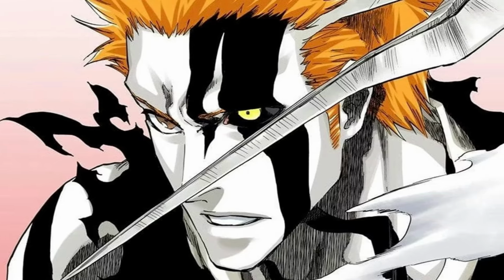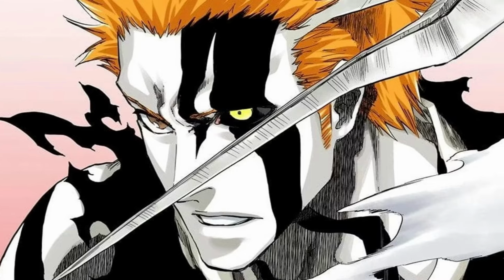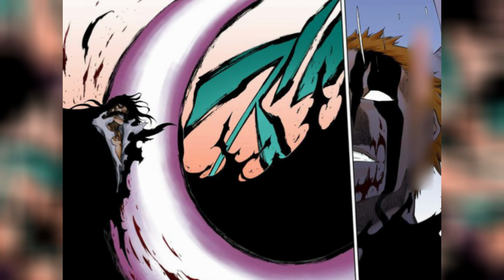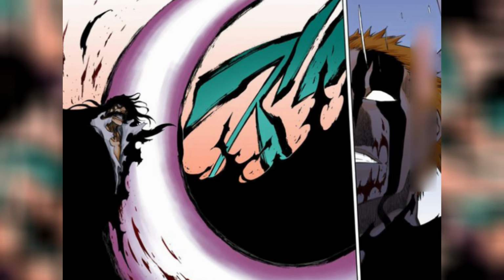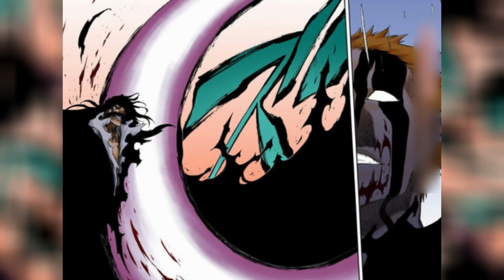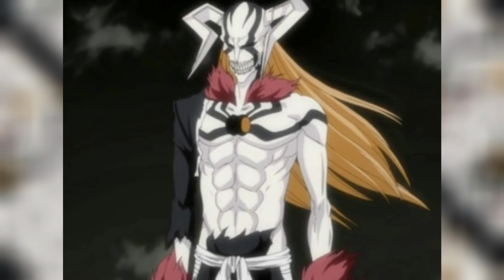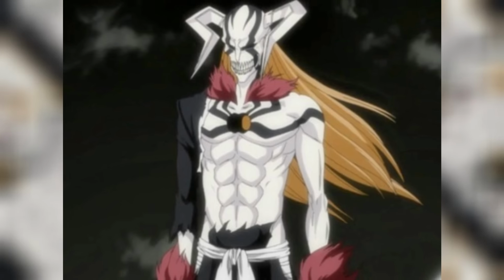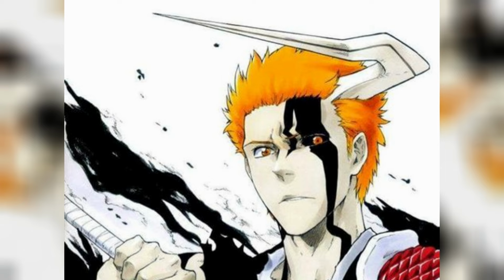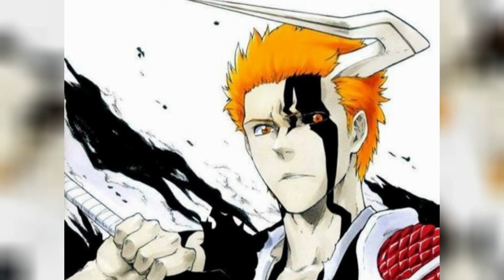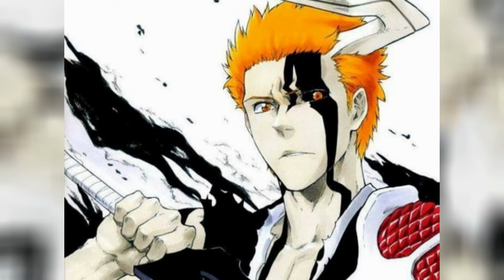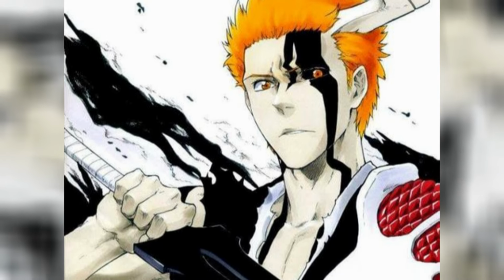He gains access to this form when he finally makes peace with his hollow and Quincy parts within him. In this form, he gains full control over his hollow abilities, being able to combine Getsuga Tensho along with a hollow's Gran Rey Zero Beam attack. His appearance slightly resembles the Vasto Lorde form he achieved in his fight against Ulquiorra, but he has no mask on his face and only one horn. In this form, he no longer needs to use his hollow mask to gain an increase in power.